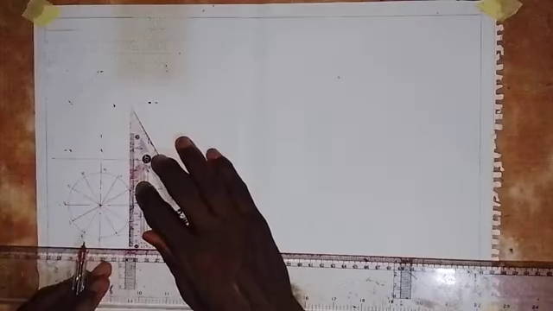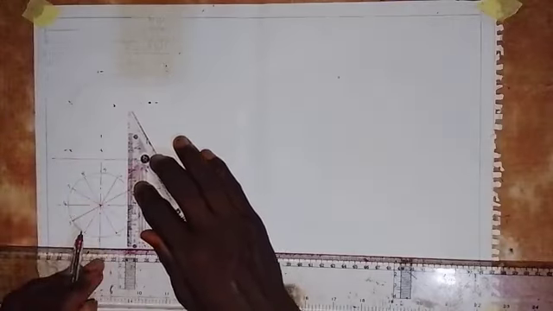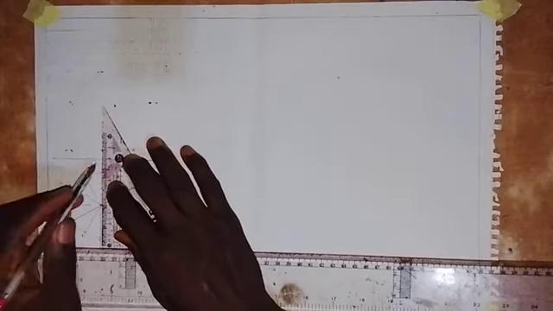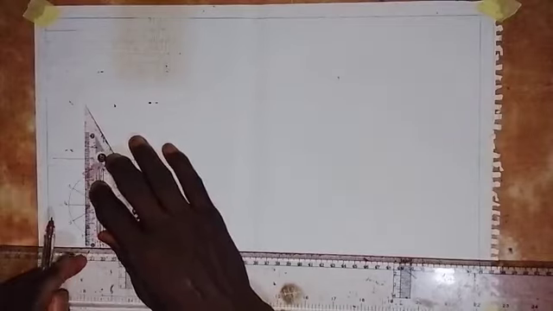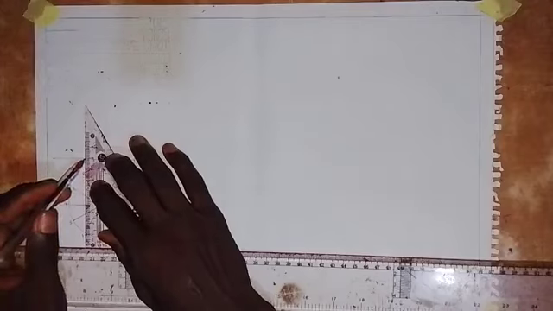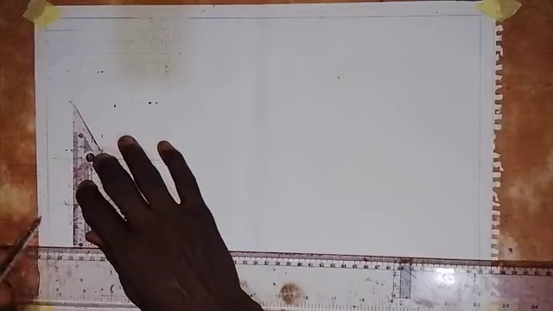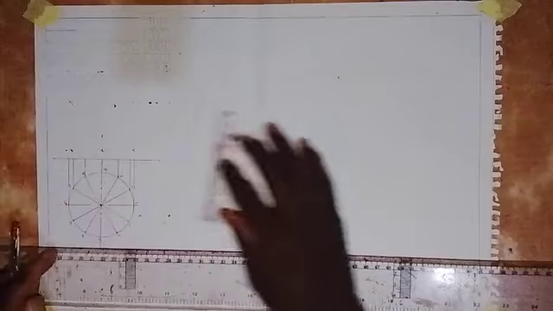From point 11 we draw for 1 and 11, and from point 10 we draw for 2 and 10. Then we extend the center line for 3 and 9 to touch the horizontal line. For 4 and 8, and for 5 and 7, we draw vertical lines to touch the horizontal line, and for 6 we draw a vertical line to touch the horizontal line.